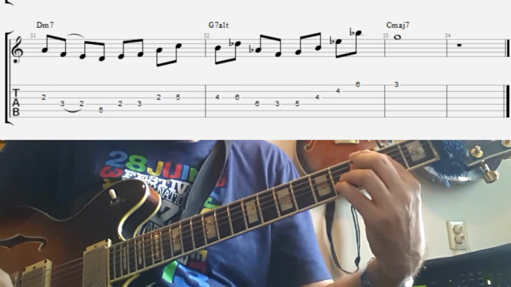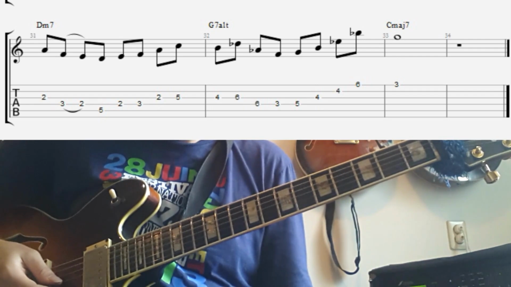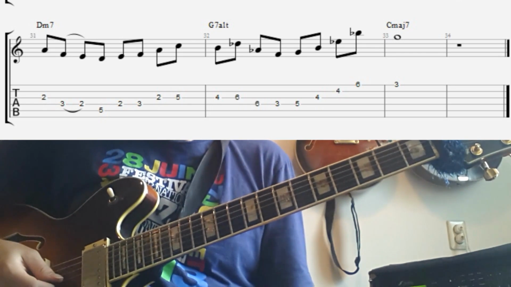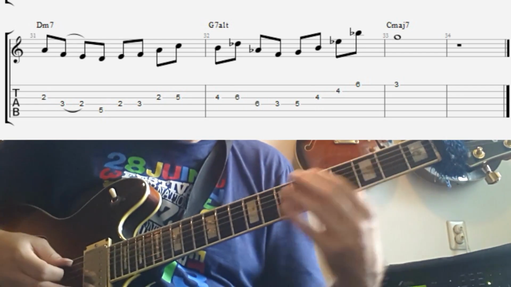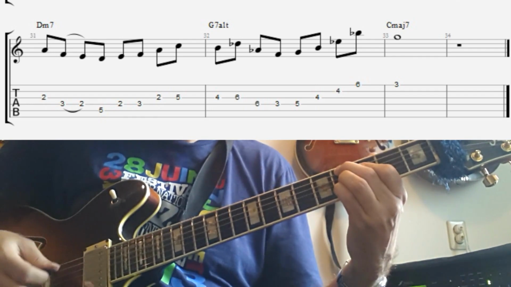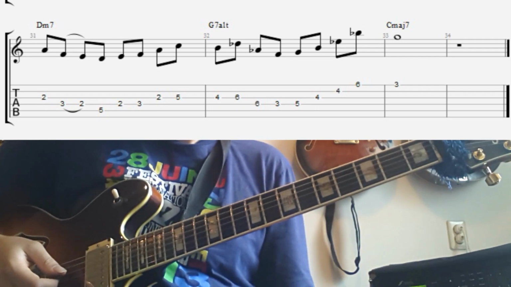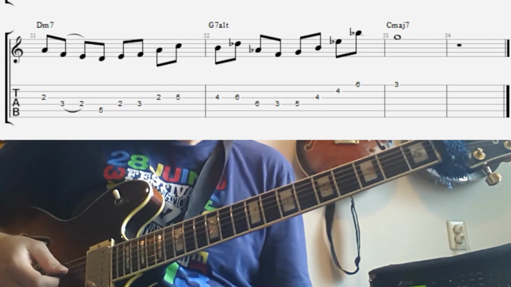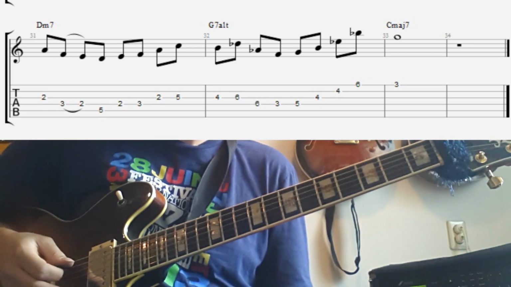On the G7, I'm actually using two other arpeggios than what I talked about in the first example. I'm using, which is in fact a D flat 7, which is the tritone of the G7. The altered sound and the tritone substitution sound are very related, so it's not so strange that that arpeggio will work well in this context.